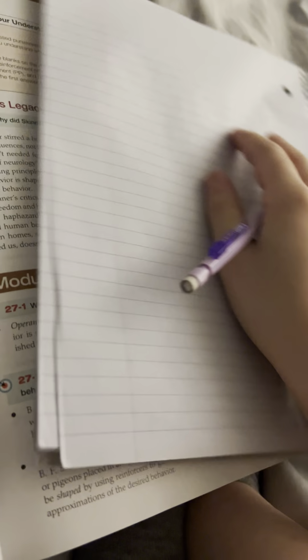Positive means add, to decrease behavior. Negative punishment takes away something good.